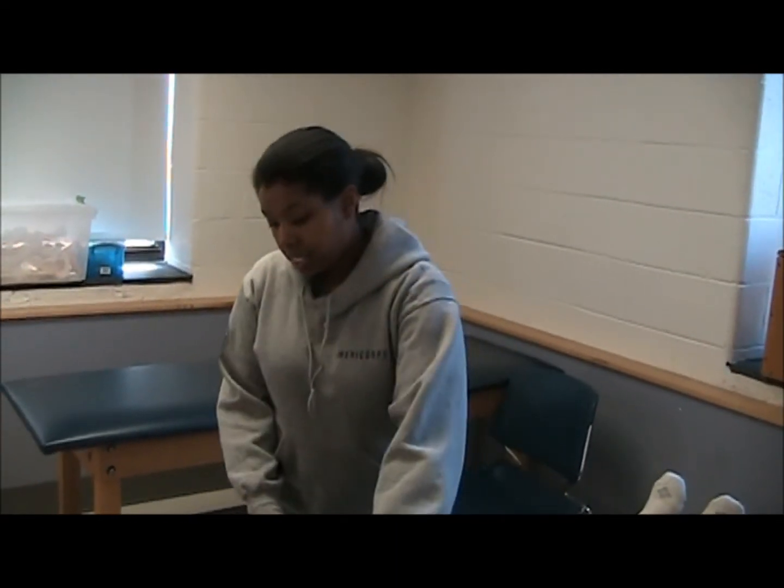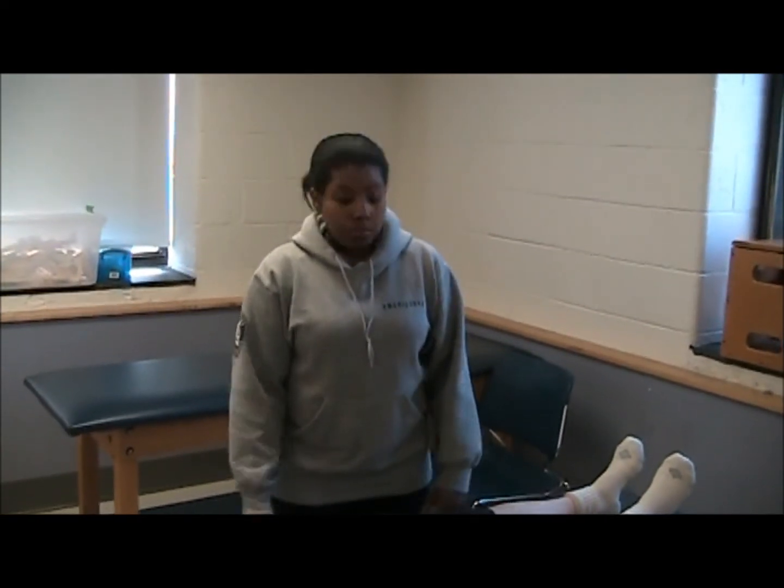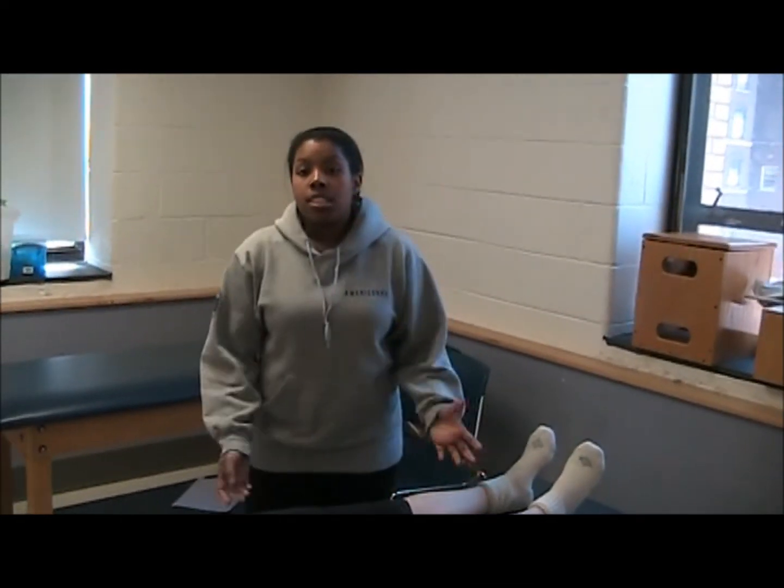Alright, so to test for the effectiveness of this treatment, we want to assess for symmetry at the ASIS by checking for decreased anterior rotation. Or we could also do a supine to long sit test by assessing for symmetry at the medial malleoli.